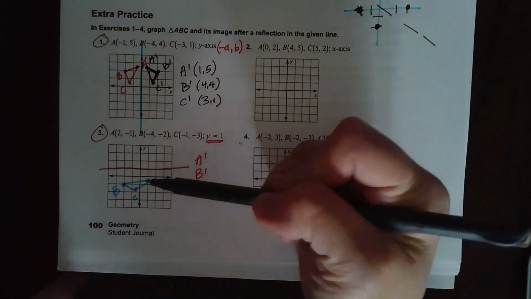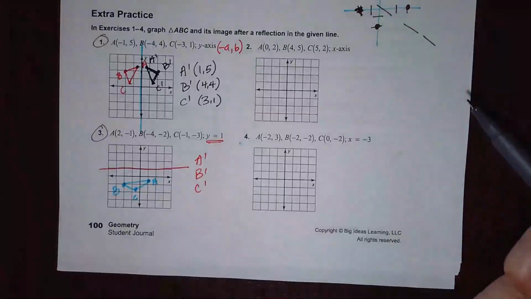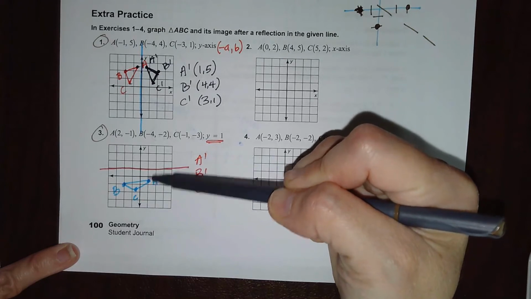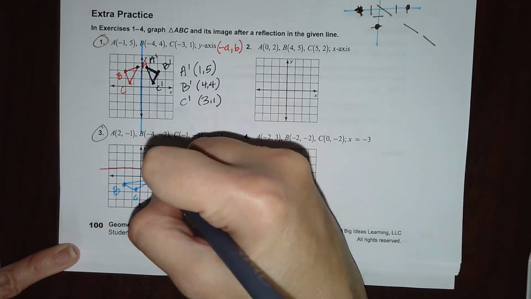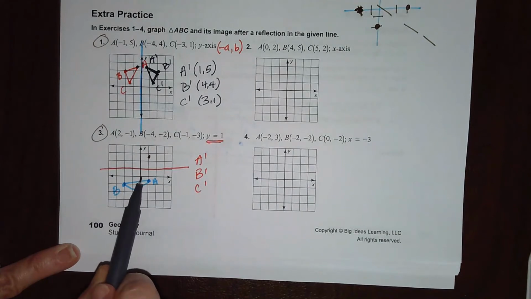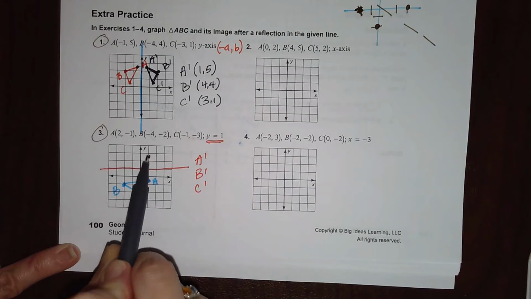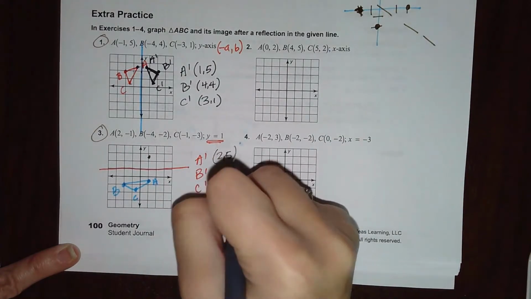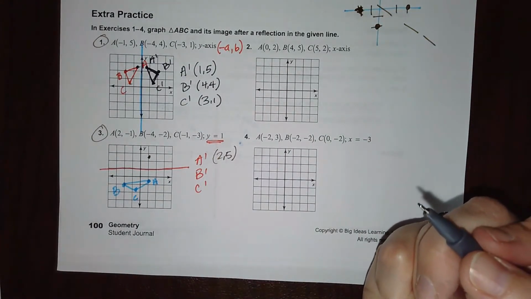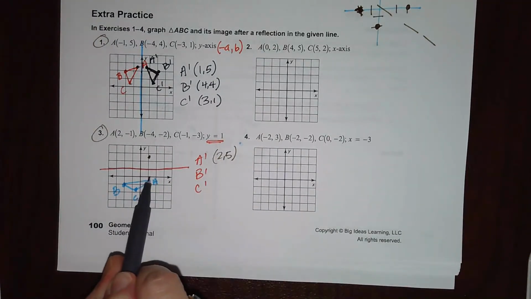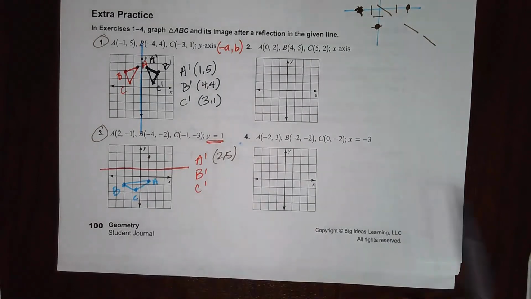How far is A from my line? I'm going to count 3 spaces. It's 3 spaces down, so it has to be 3 spaces up. That means this is at the point 2, and then 2, 4, 5. So this is at the point 2, 5. And make sure I did that right. So this is 1, that's 3, and that's 2, 3.